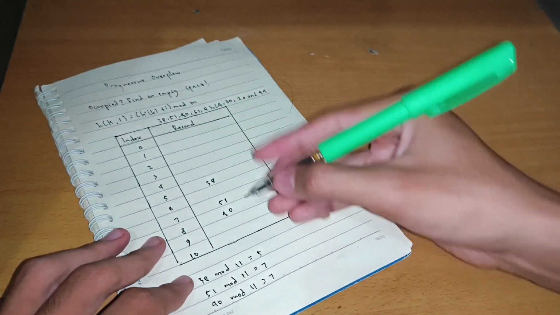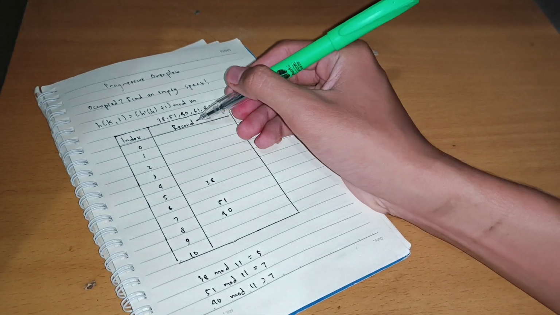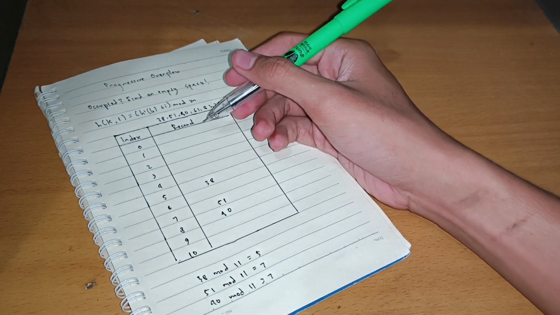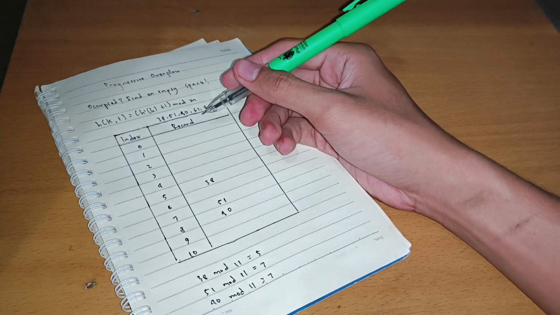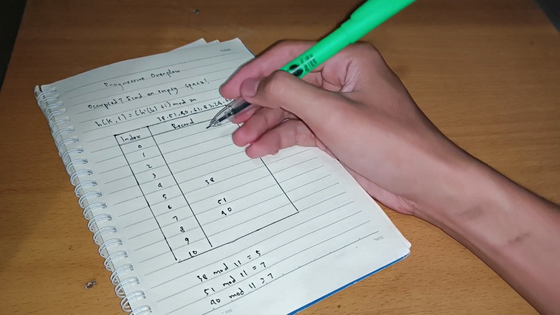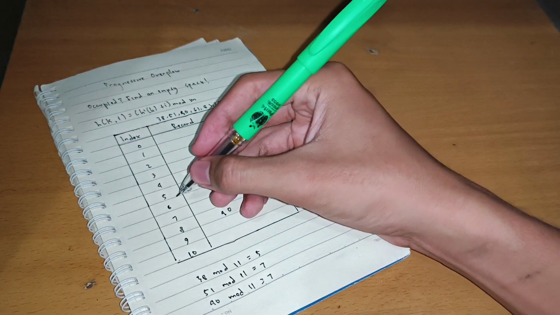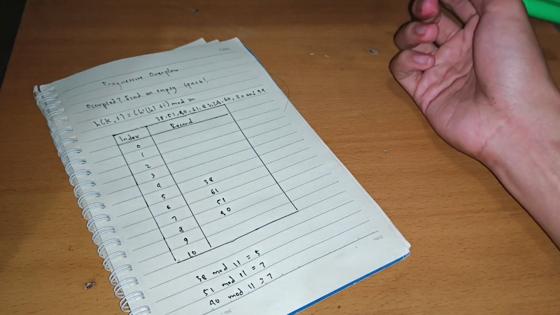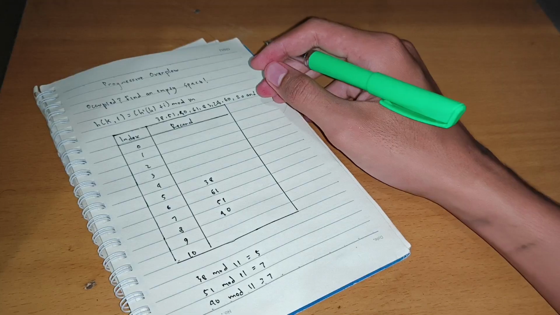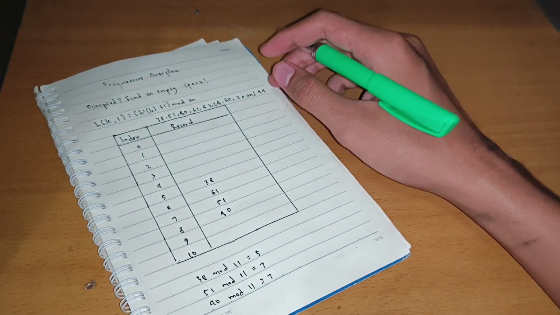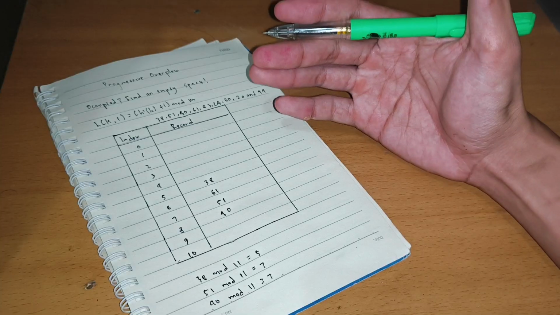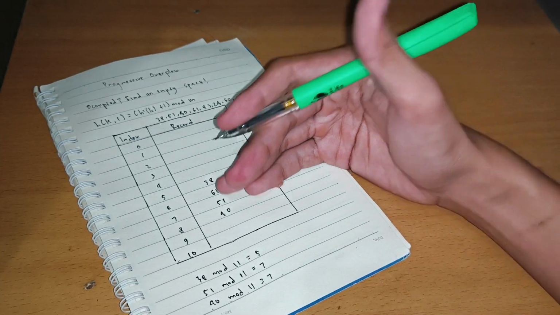Then you have 61 modulo 11, which is 6. So 6 is empty, so you put 61 here. Because 6 is still empty, you don't need to find another space.